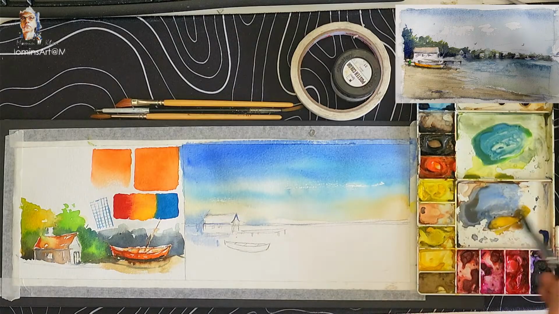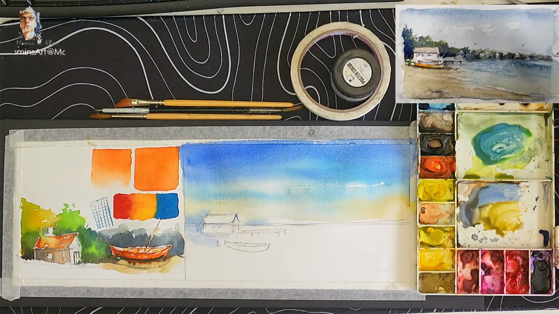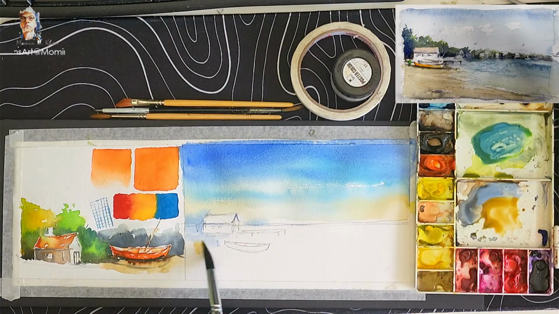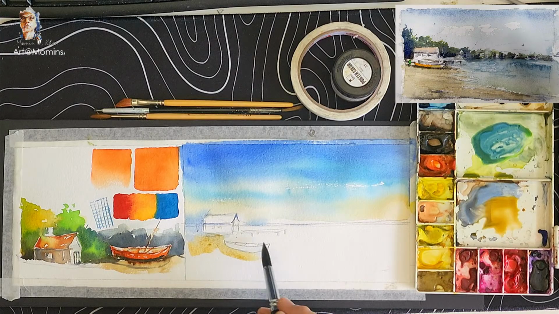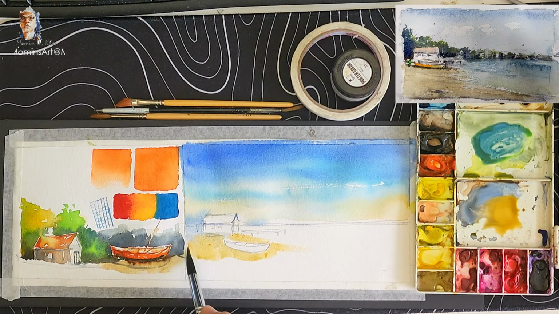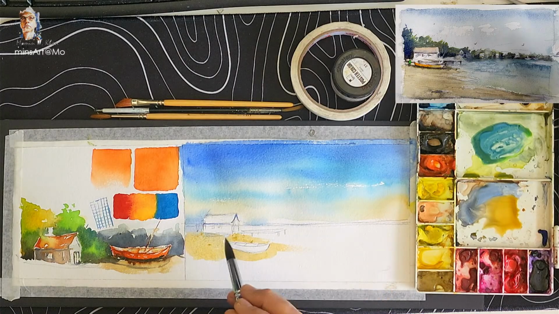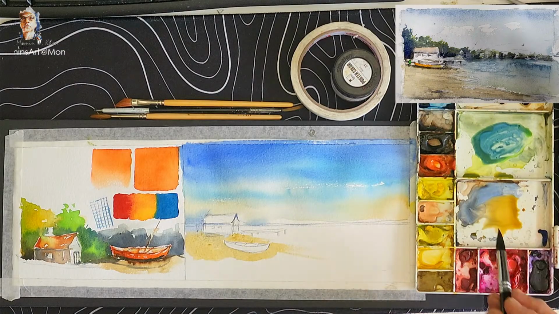Let's get this foreground done. I'm gonna go grab some cadmium yellow, a little bit of cadmium orange, right? And I will put some, let's put some foreground, make the shore or beach, something, whatever. Not painting on the board. A little bit here, okay. Keep the board open like I did with the house. I'm not painting on the board.